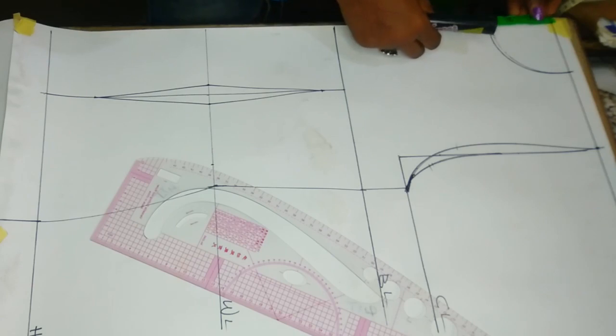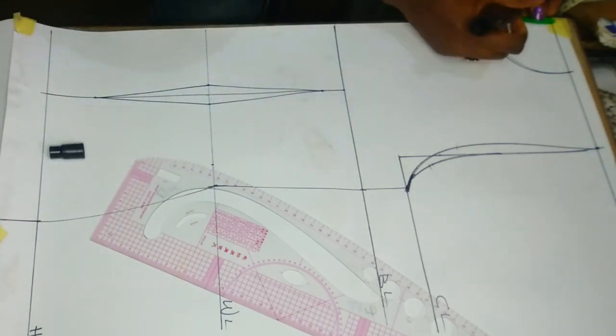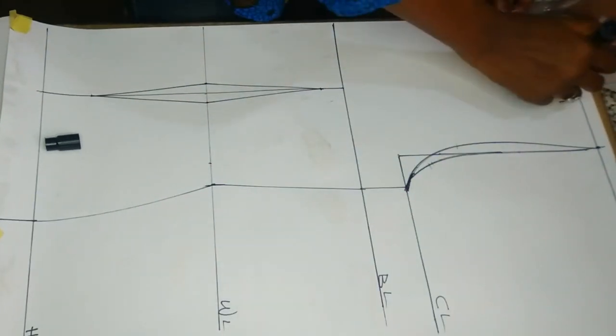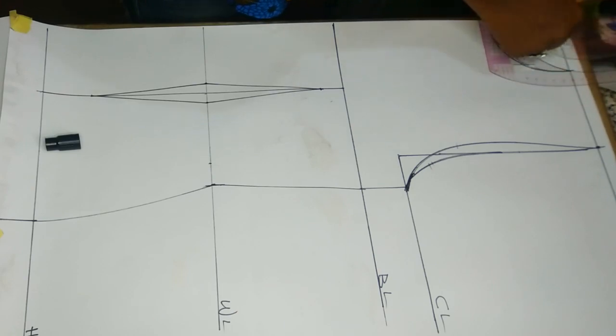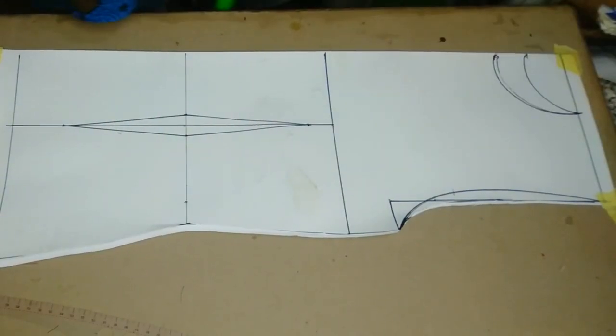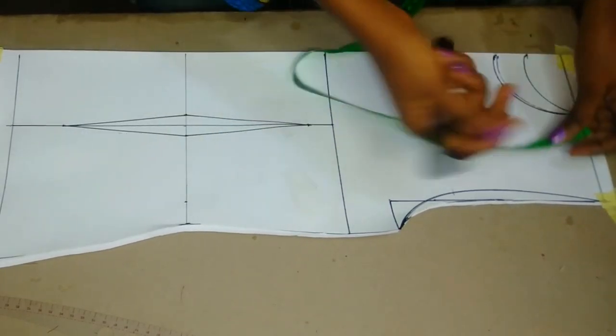Also, that neckline, I just put a random neckline because, of course, you are always going to adjust it. This is just a basic block. So for the back neckline, I'm marking down 1.5 inches. I'm just connecting it to that 3 inches point. So this neckline, trust me, is basic.